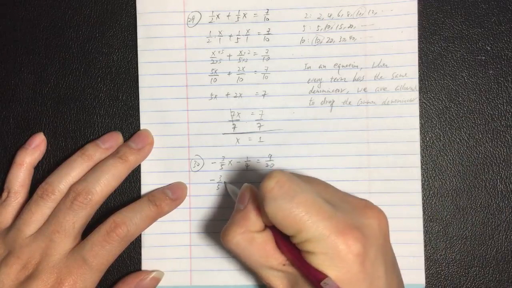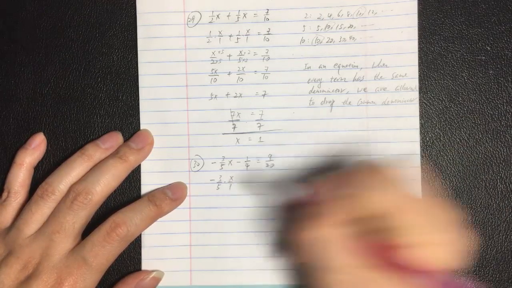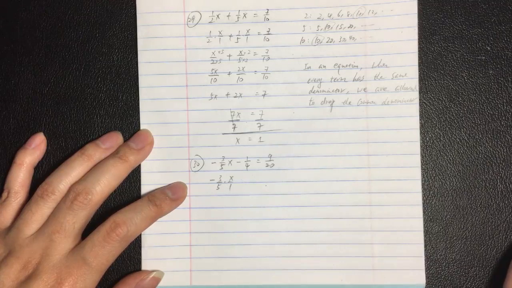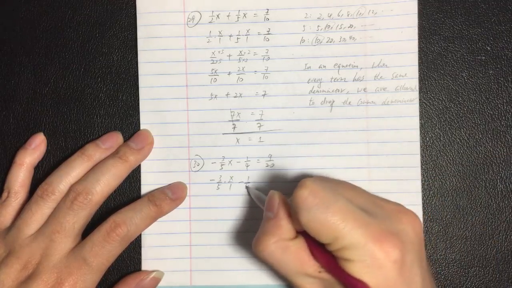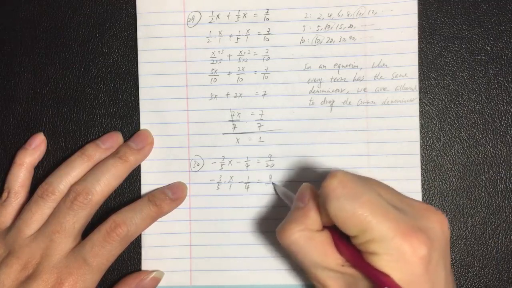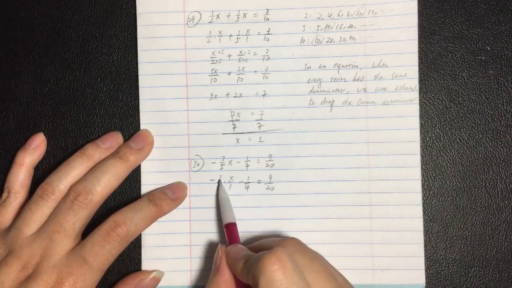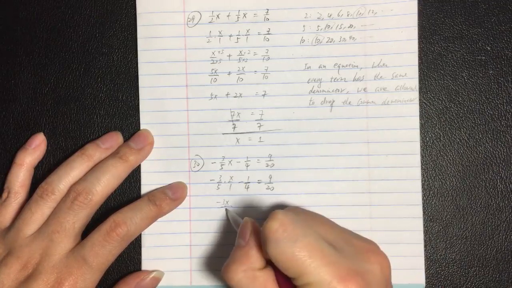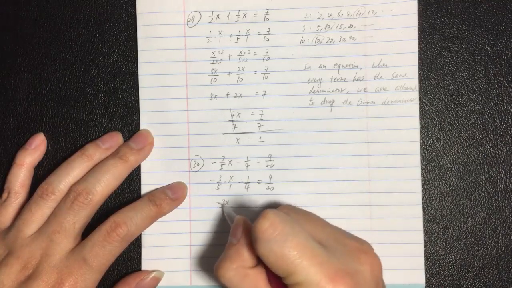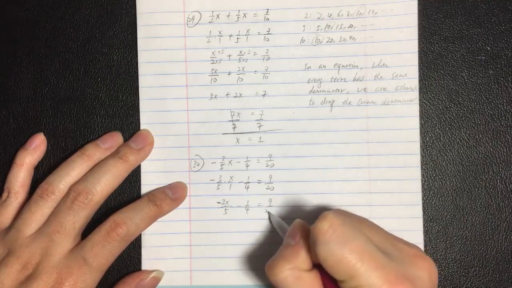Negative 3 over 5 times x. We rewrite x as x over 1, minus 1 over 4 equal to 9 over 20. Then when we multiply the top to the top, bottom to the bottom, we have negative 3x over 5 minus 1 over 4 equal to 9 over 20.